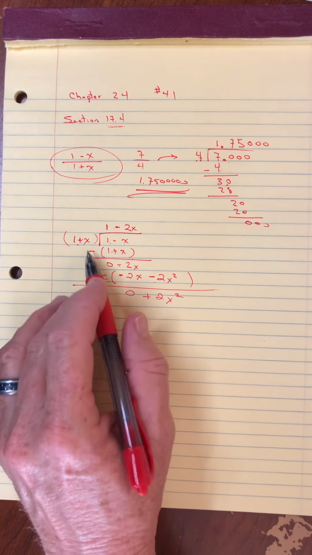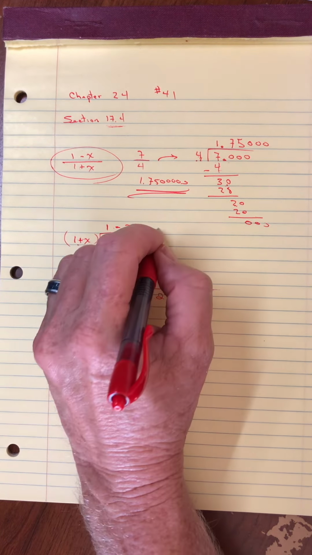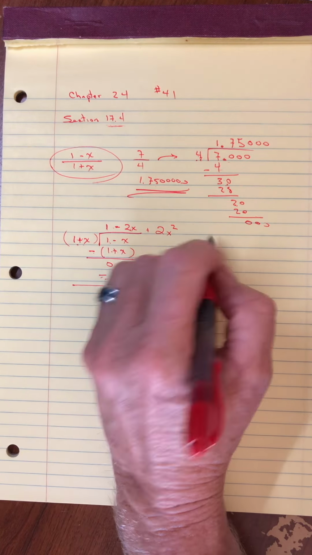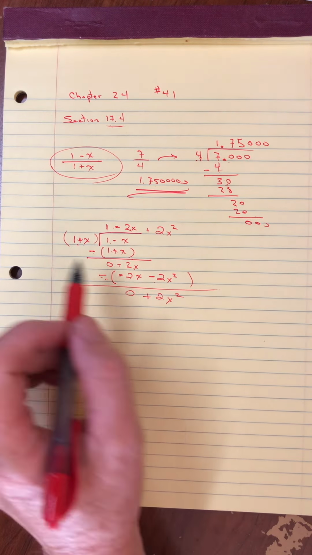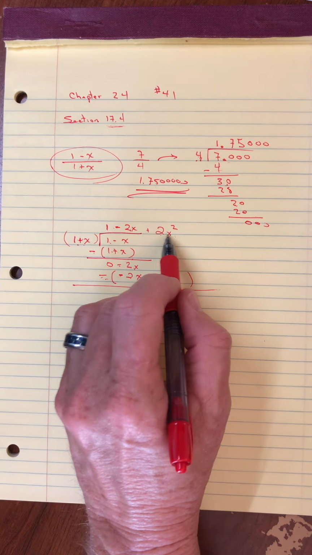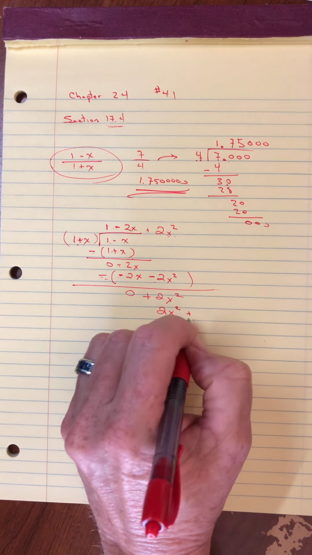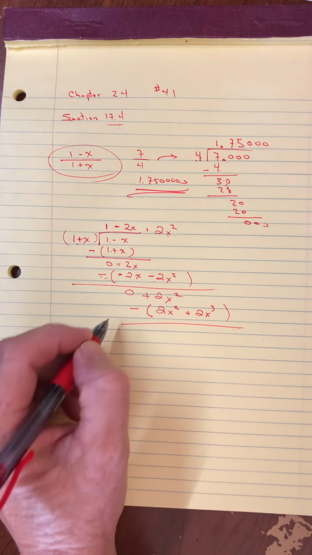All right, so how many times does this go into here? So you'd say plus 2x squared. And you could keep playing this game. I think you begin to see the pattern that forms. Maybe I'll do it one more time, but 2 times x squared would be 2x squared, and then plus 2x cubed. And then you subtract it.